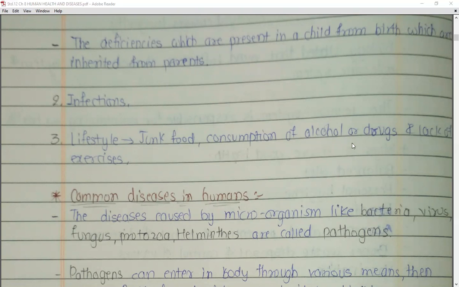Second, the consumption of alcohol or drugs, right? If you are consuming alcohol or drugs, then you are prone to disease. That means it is going to reduce your immune responses; your immunity is lowered with the consumption of alcohol or drugs. And the last is the lack of exercise, right? If you're not doing proper exercise, then your body is not fit, and due to this your immunity is lowered, and for this reason you are prone to several diseases. So these are the three main reasons why the disease occurs.